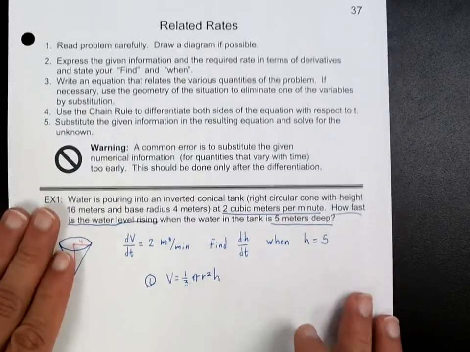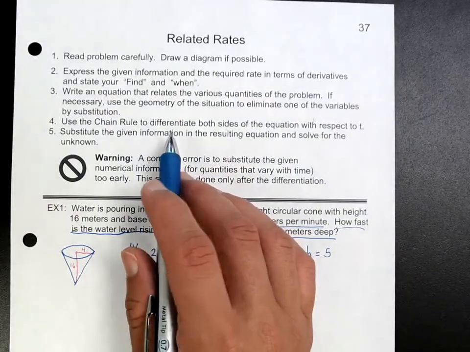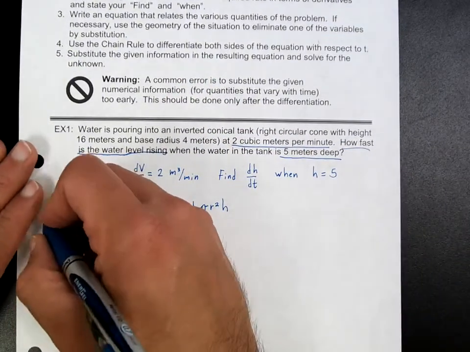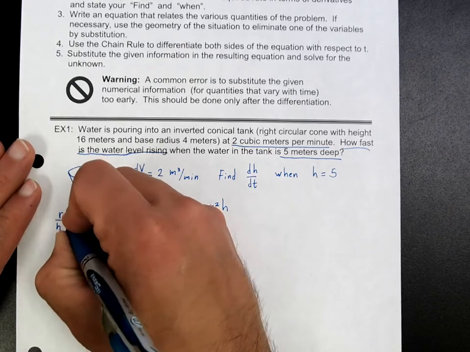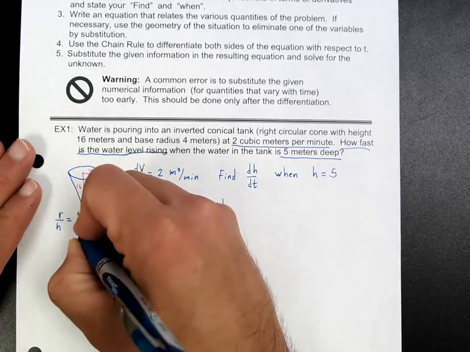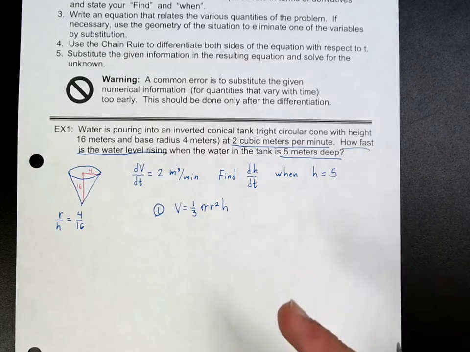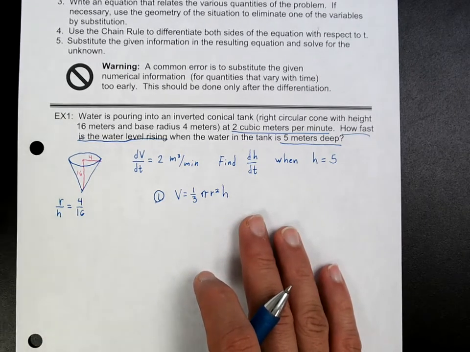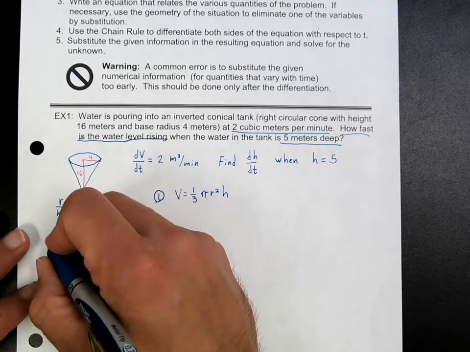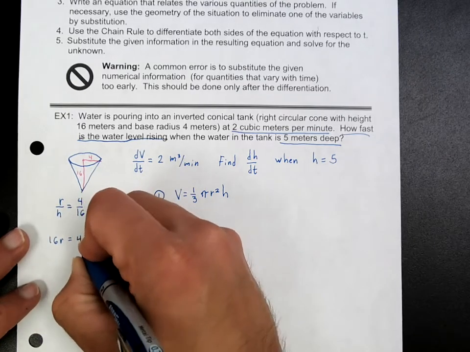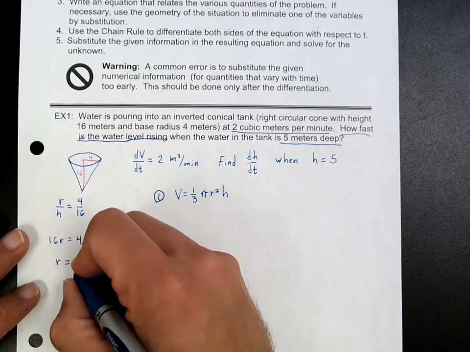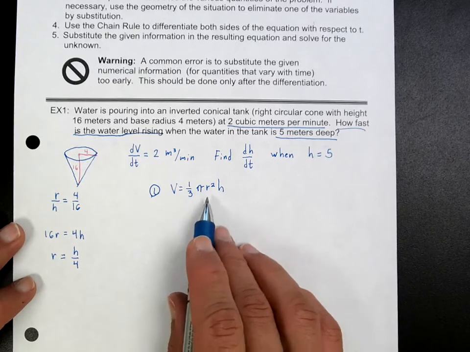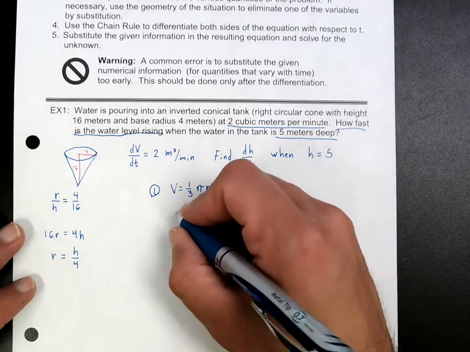According to the instructions here, we're going to use the geometry of the situation to eliminate one of the variables by substitution. I know that the ratio of radius over height is 4/16. Notice that I do have h and I do have dh/dt, so I should probably solve for the radius. I would have 16r equals 4h, and solving for r, I would have h over 4. So I'm going to replace this r right here with h over 4.